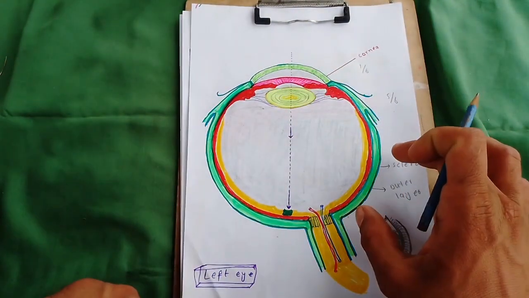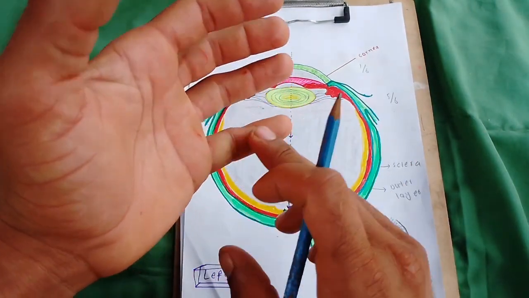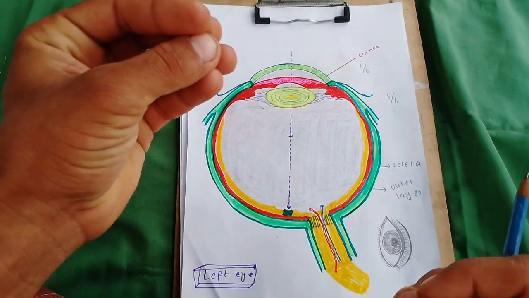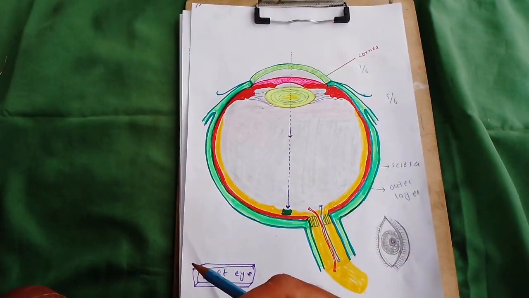Okay. So the sclera is a white, protective, outermost layer of the eyeball, present 5 by 6 posteriorly.